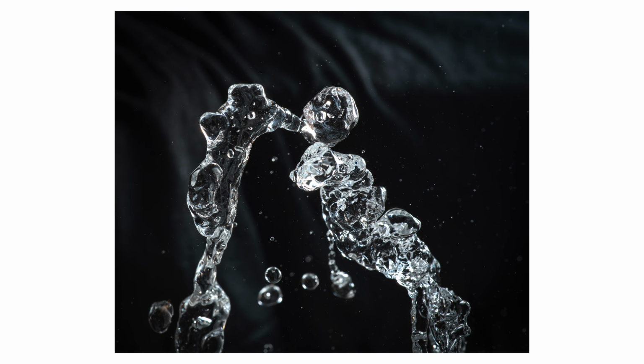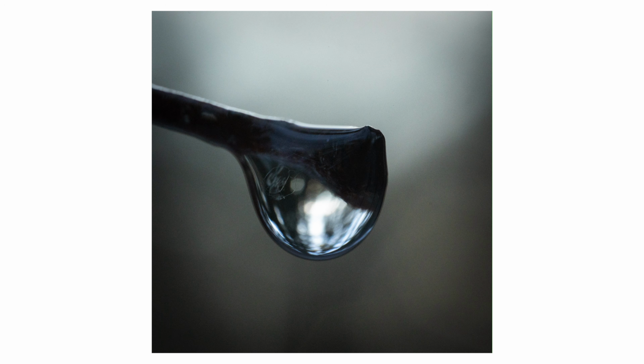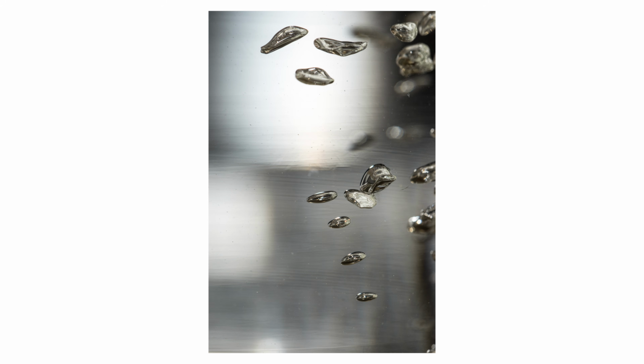Welcome to this Laowa macro masterclass. Today we're gonna talk about abstract macro photography, which is one of my favorite things to do with a macro lens. You're gonna learn how to take photos like these, and I'm gonna give you 11 ideas and tips to get you inspired to try abstract macro photography yourself.